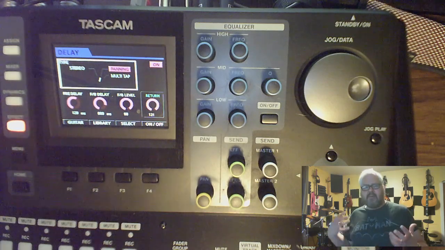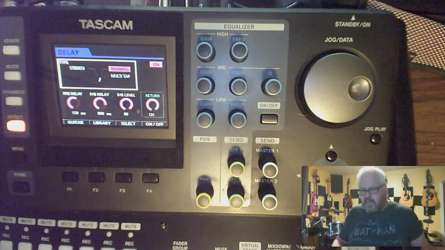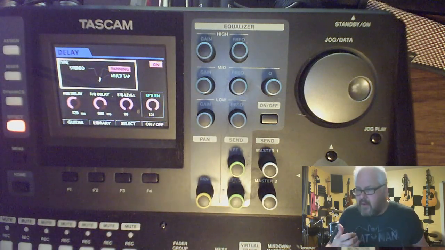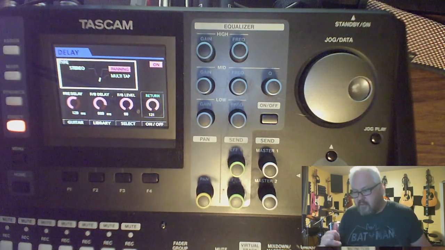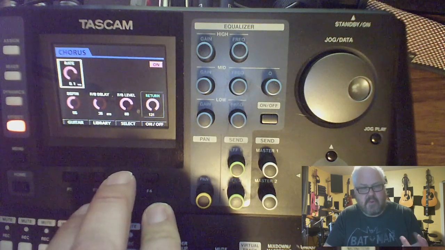So yeah, you have a lot on here. Now the one thing, and I'll go back to the Model 16 for a minute, which they have, which this also has, is chorus and flanger, and then you have reverb. That was the first one, chorus.